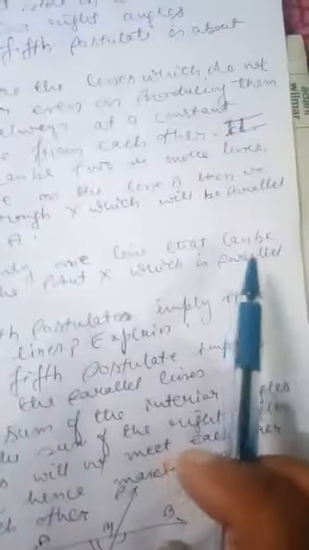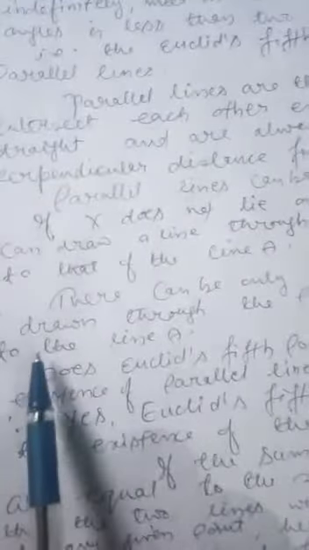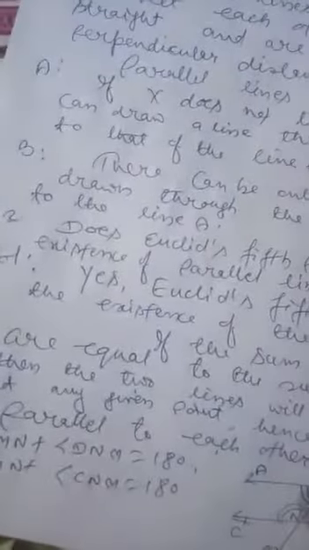Now you see, so we can see here, it is asking: if x does not lie on the line A, then we can draw a line through x which will be parallel to the line A. Now option B, there can be only one line that can be drawn through the point x which is parallel to the line A.